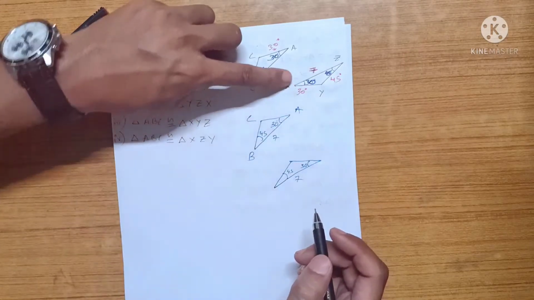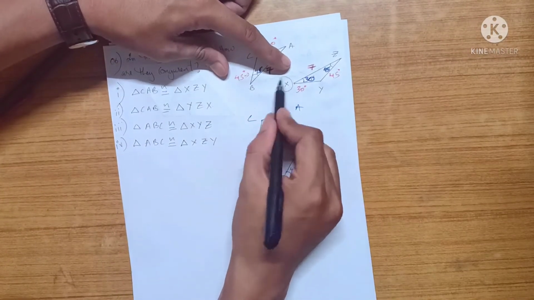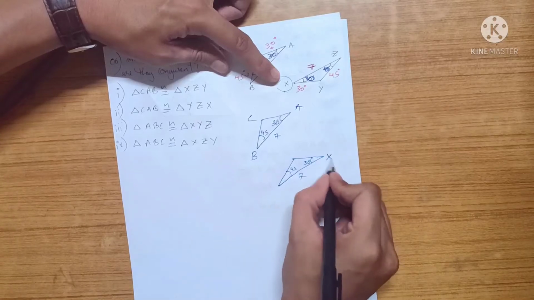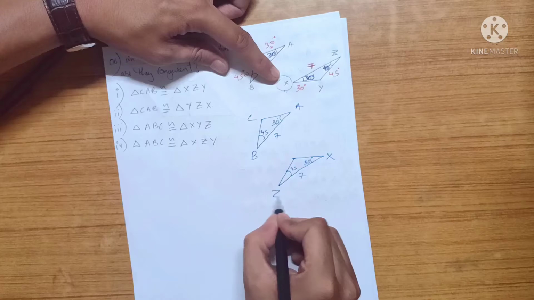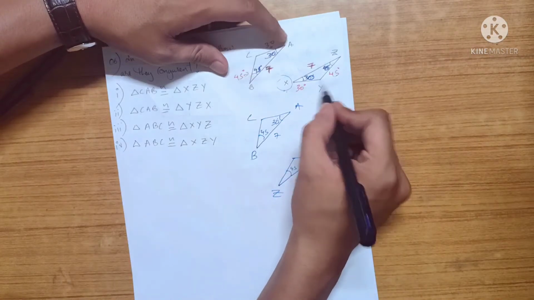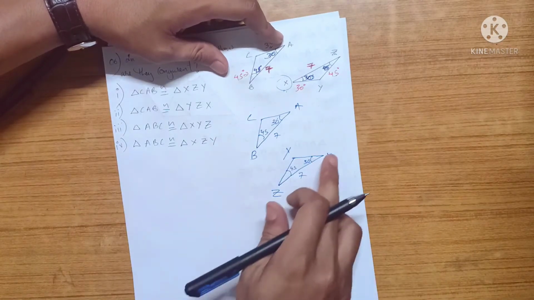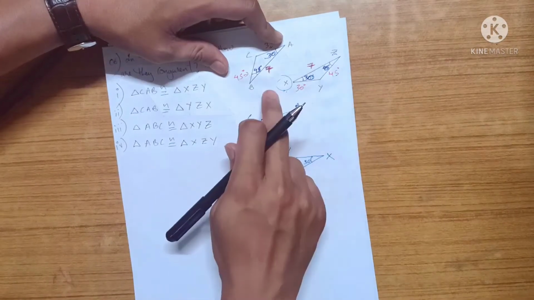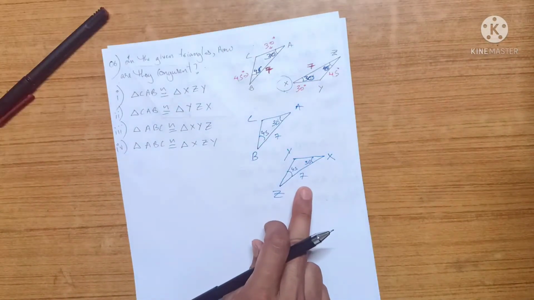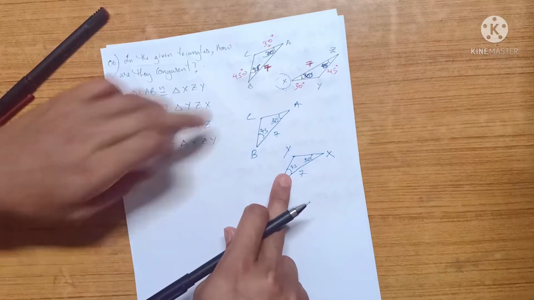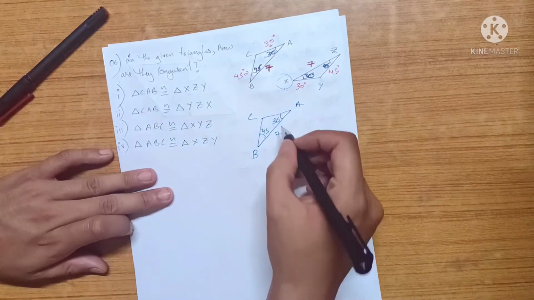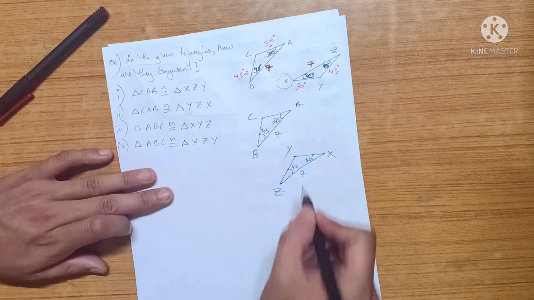So the 30 is here, X side. So 30 is on X side. 45 is on Z, so 45 is Z. And then the other one is Y. So XZ is 7 centimeter. We're getting that angle Z is 45 and angle X is 30. So now we're matching 30, 30, 45, 45, 7, 7.